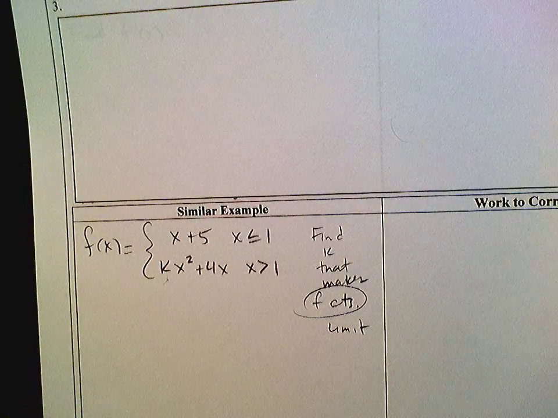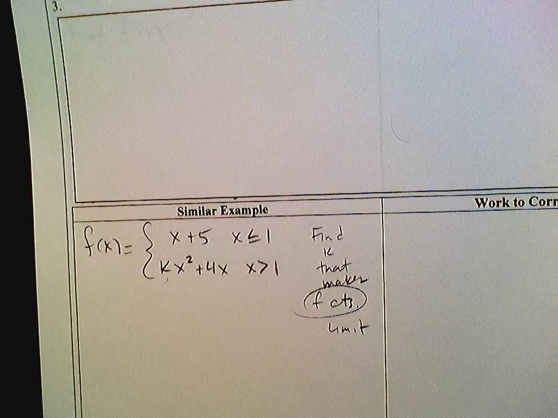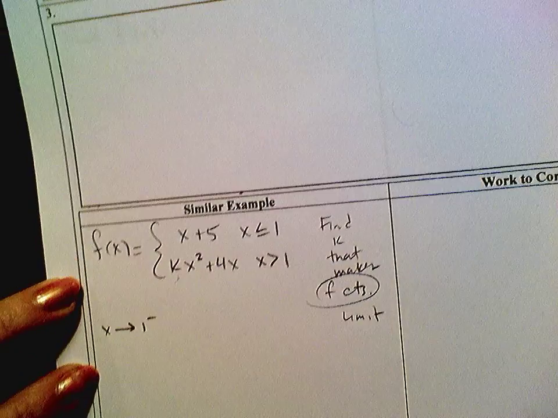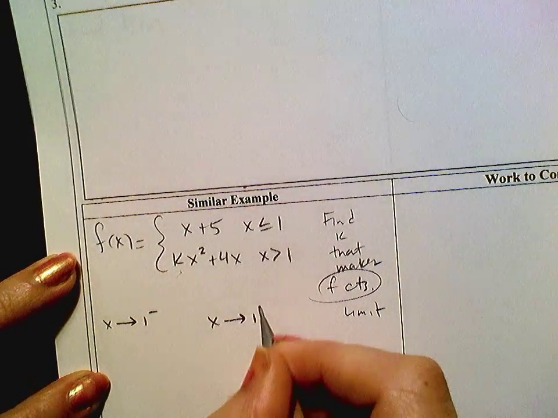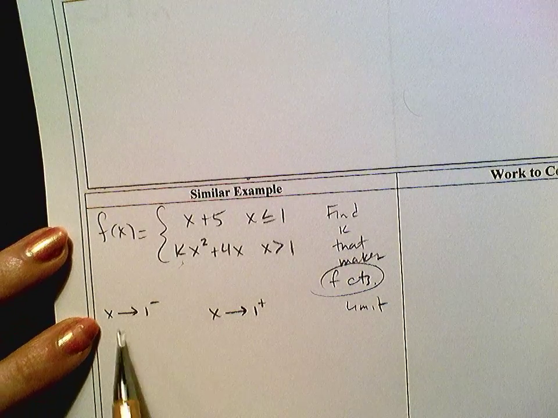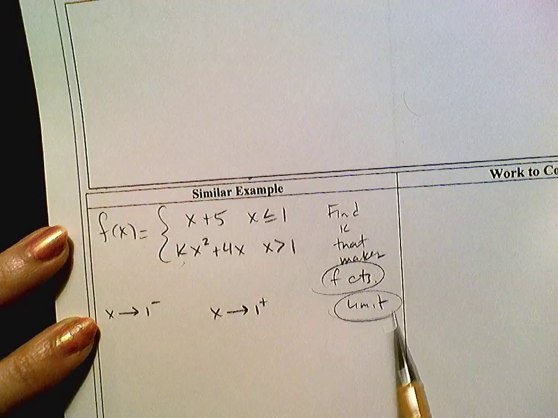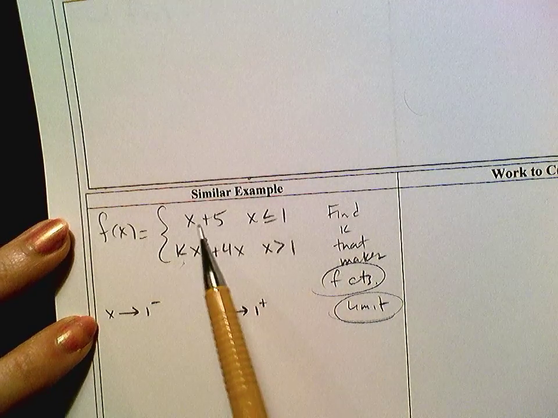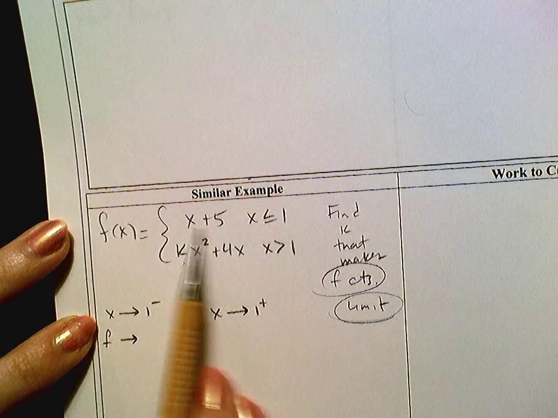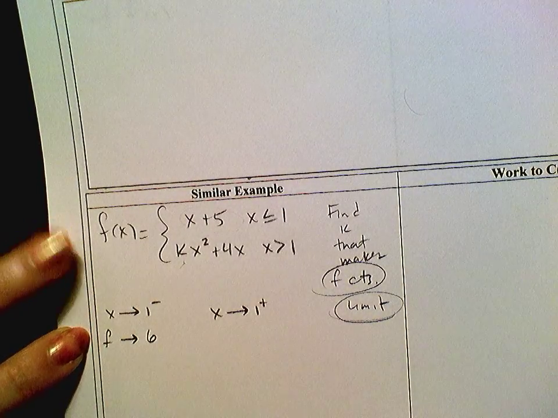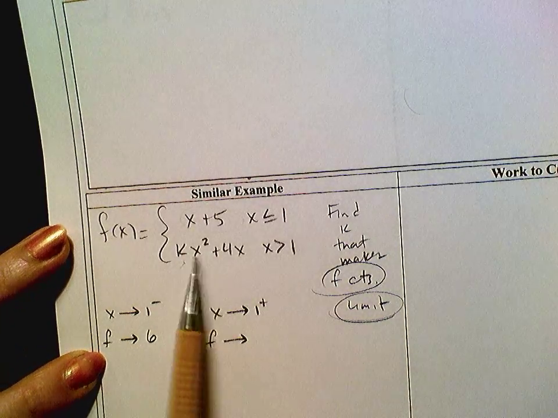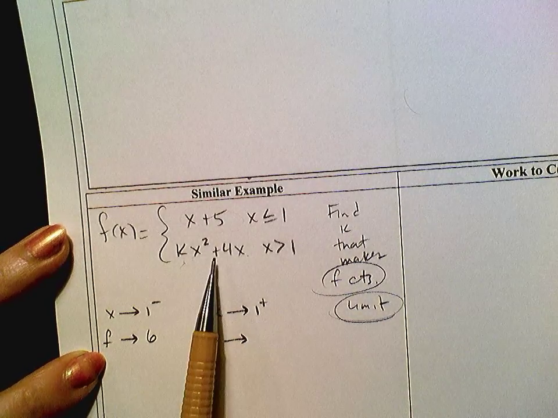You want to make sure that the left-hand limit and the limit from the right are equal. So I have to say to myself, as x approaches 1 from the left and as x approaches 1 from the right. I'm not using limit notation here, this is just a little bit faster. So as x approaches 1 from the left, f is approaching 6. And from the right, this is approaching k plus 4.